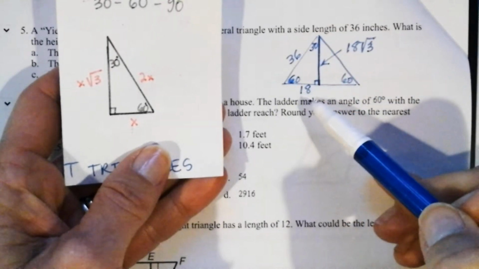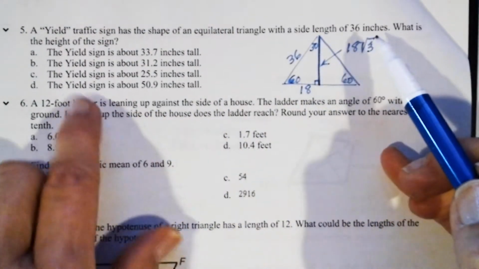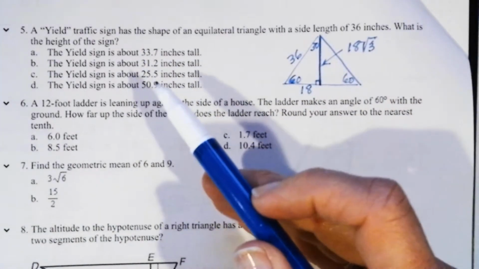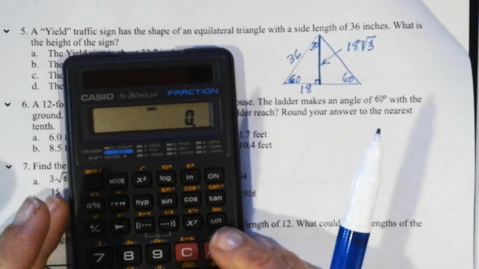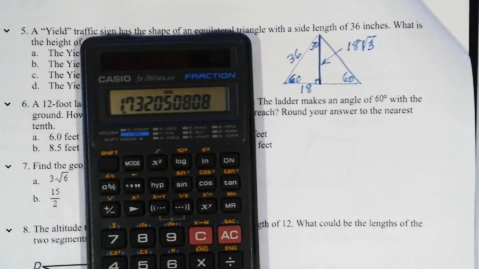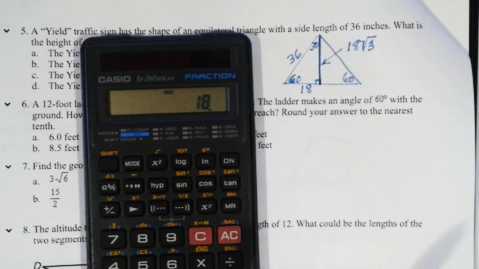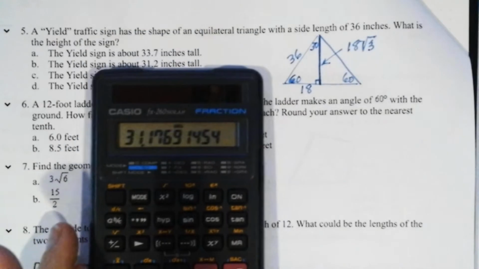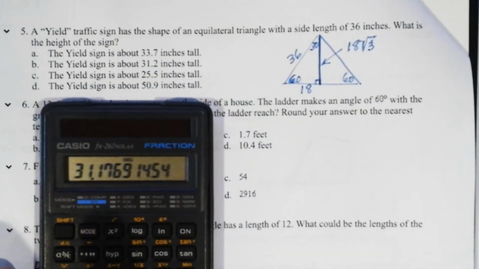Okay? So then it's asking me, what is the height of the sign? And I have 18 root 3, but these are all in decimals, so let's multiply that. So the square root of 3, 1.732, times 18 gives me 31.17 and so on. And that looks like 31.2 if you round it to the nearest tenth.